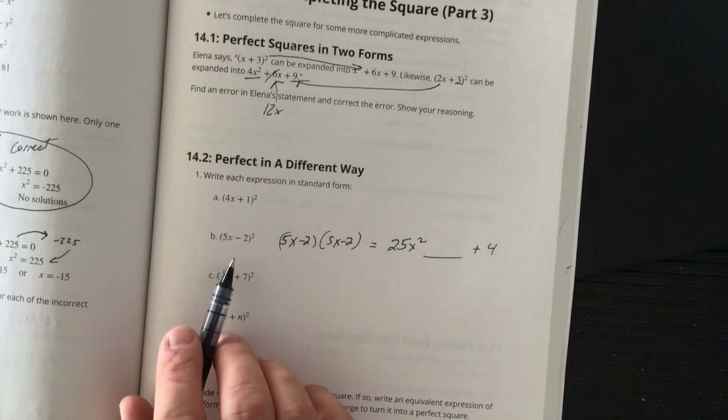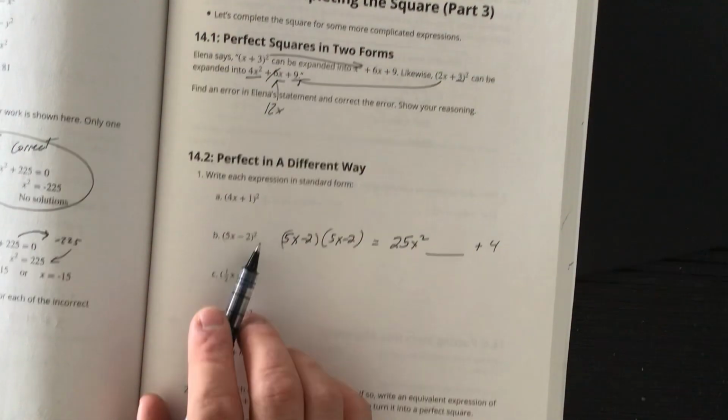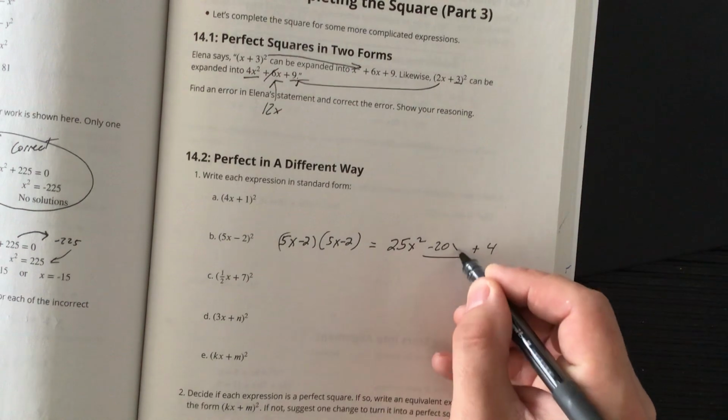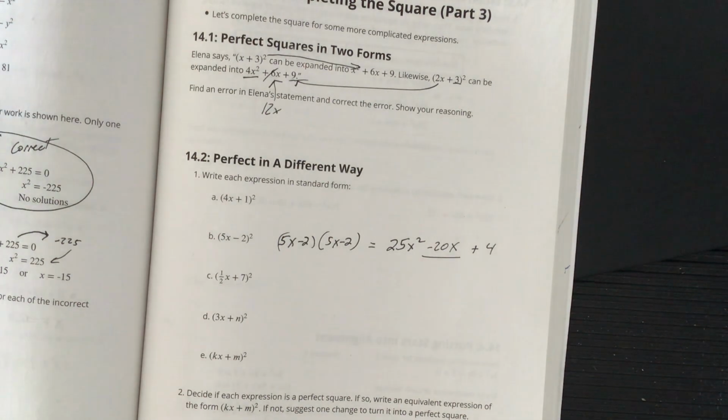Some people have caught on that if I multiply these two, I get negative 10x, and I just need to double that to get the middle term. Whatever is most comfortable for you. We've shown many ways to do some of these. Okay, why don't you try A and C?